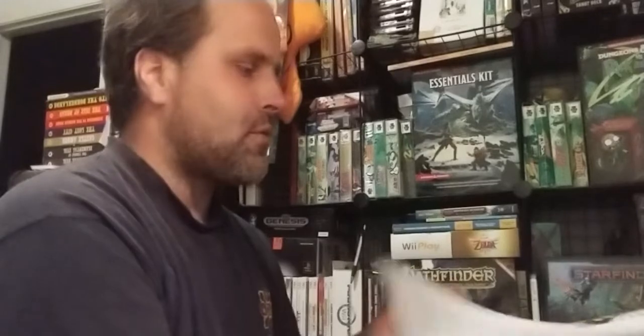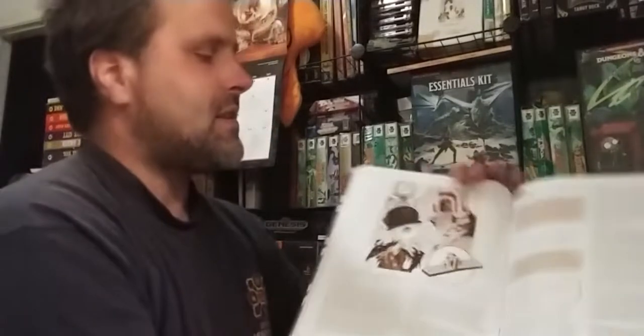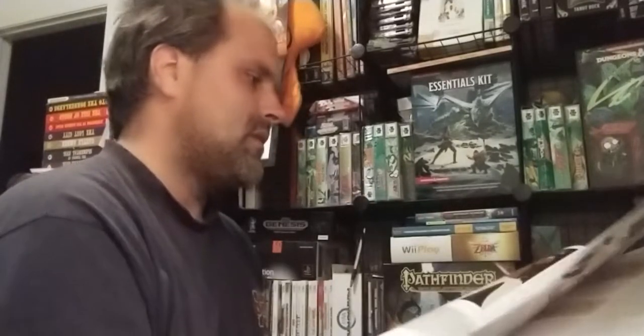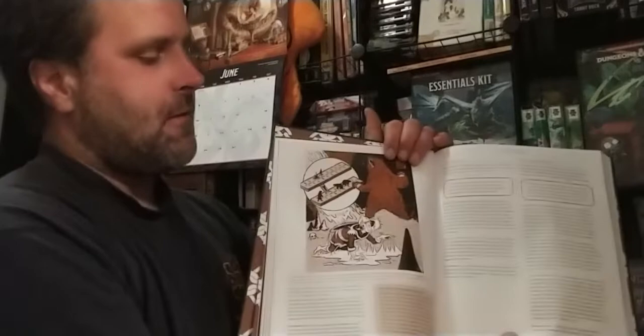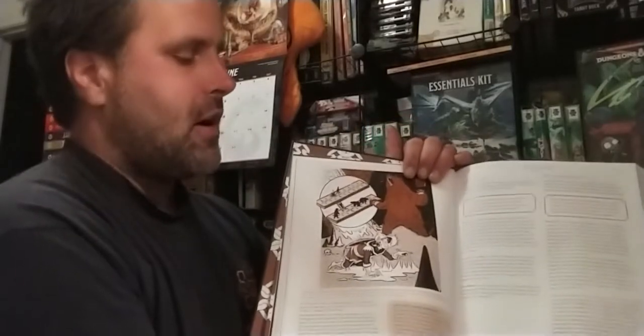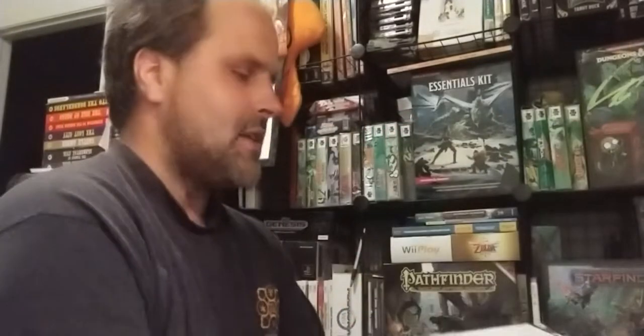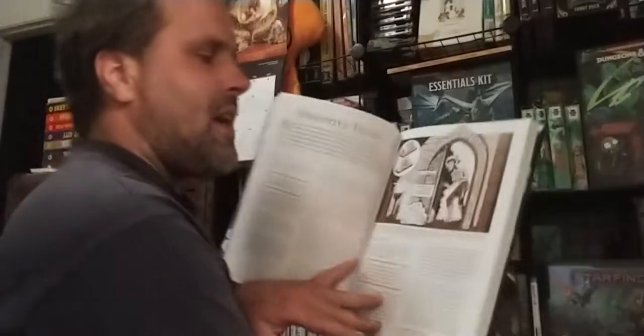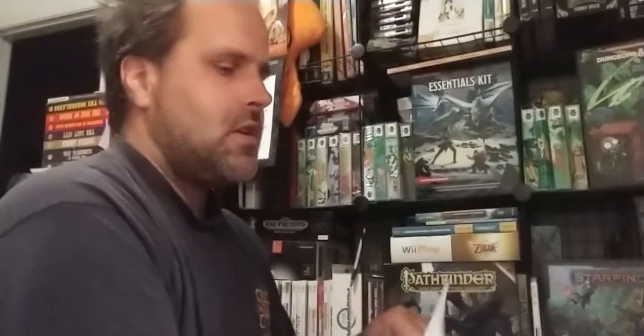And I just flip through. Yet again, it's still humorous imagery and stuff like that. Bear and a sticky floor. I swear I've seen that one before in Grimtooth's. I've seen that one for sure.